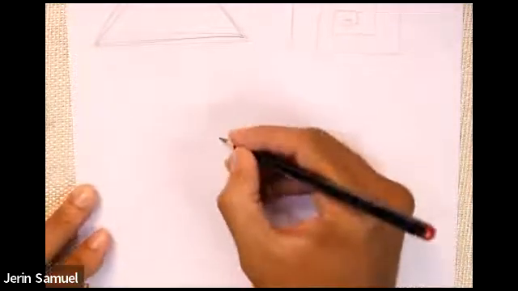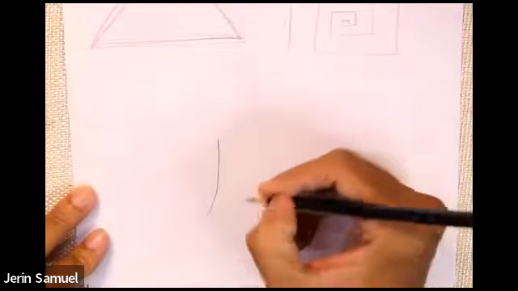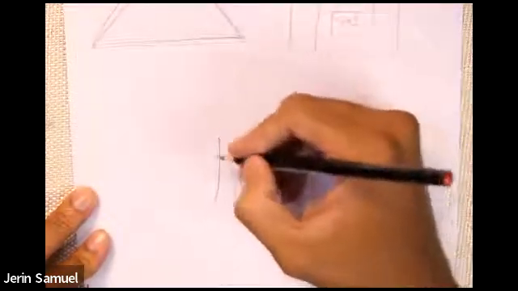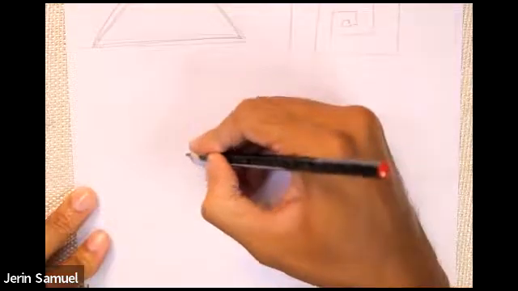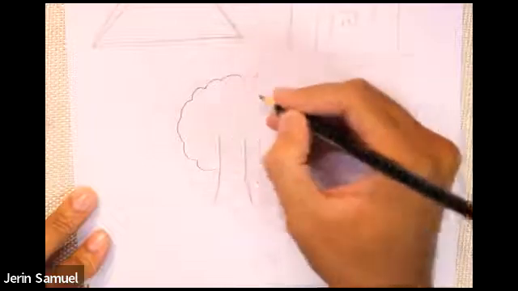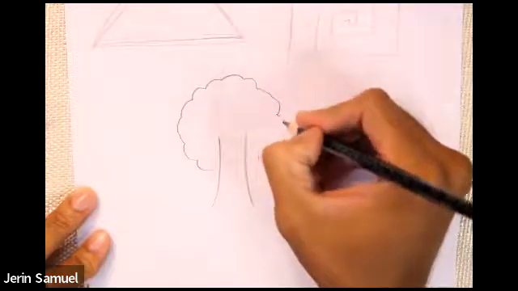Okay, so I want all of you to take a fresh sheet of paper and pencil with you. Even for today's class, even if you don't have many grades of pencils, it is fine. Okay. So what we are going to learn today is how to do step-by-step sketching of a tree.